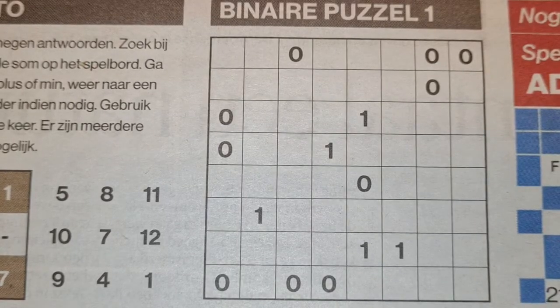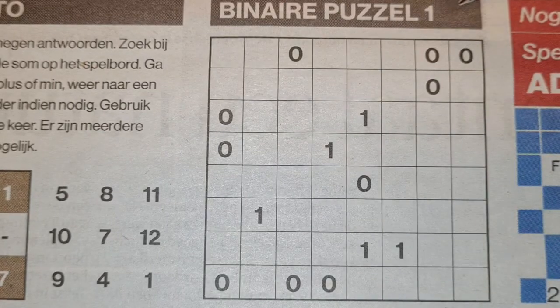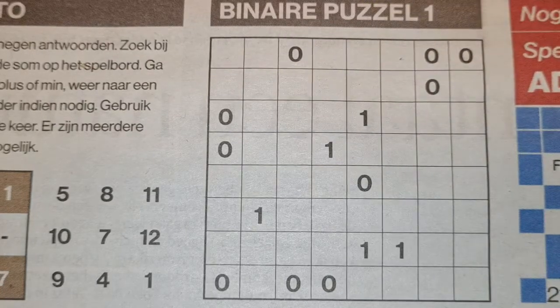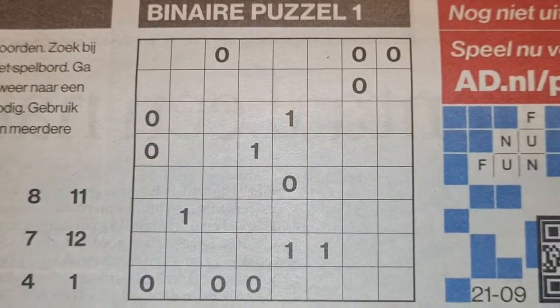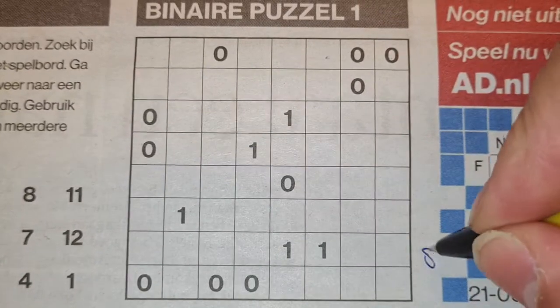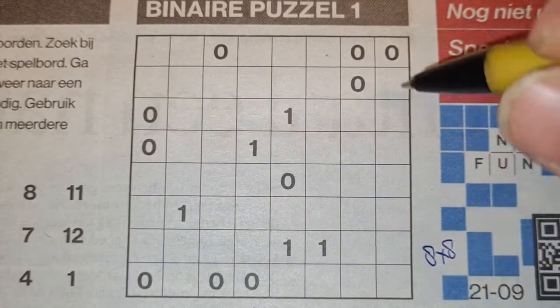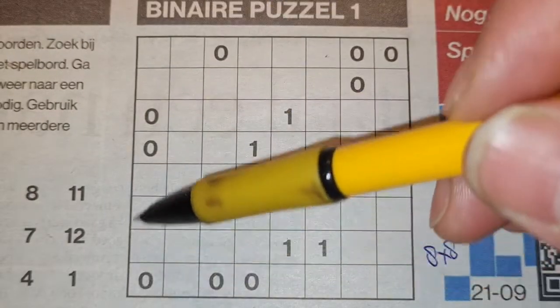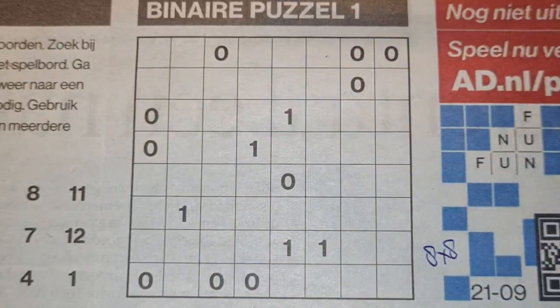All right, what kind of binary puzzle is this one? Let me count the boxes. 1 2 3 4 5 6 7 8. It's an 8 by 8 binary puzzle. That means in a row or in a column there are always 4 O's and 4 1's. Alright, so let's get started.